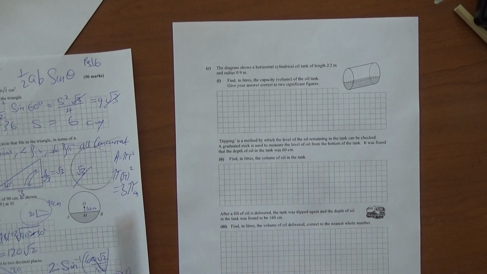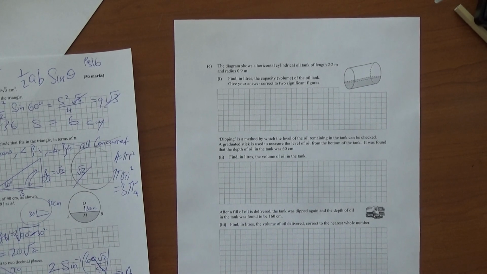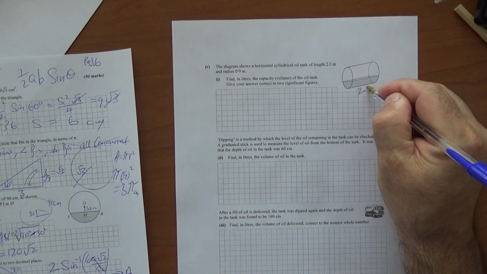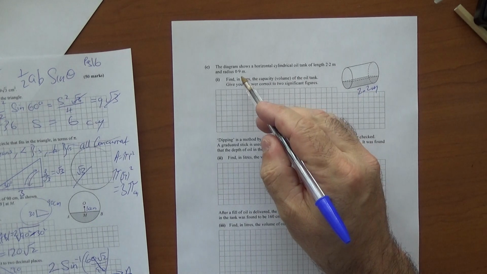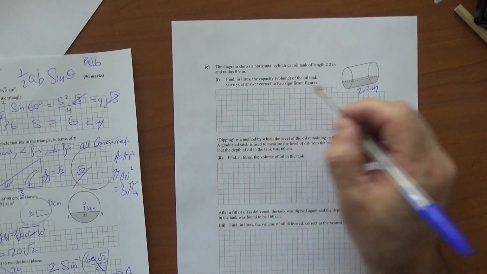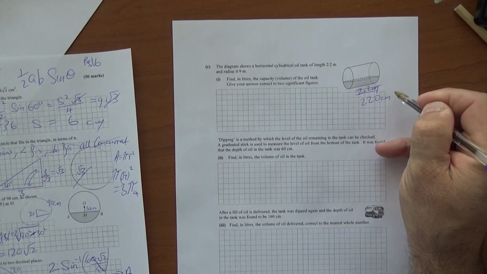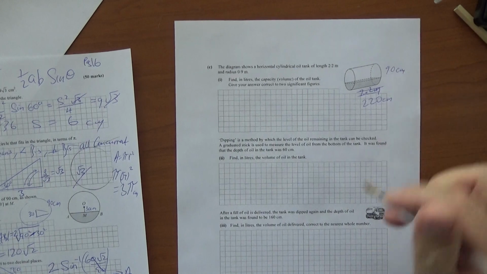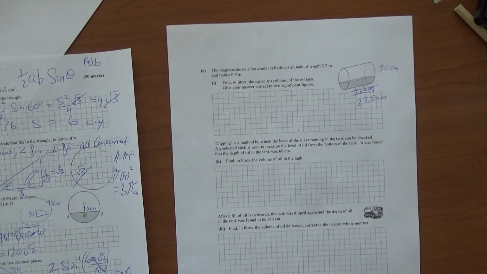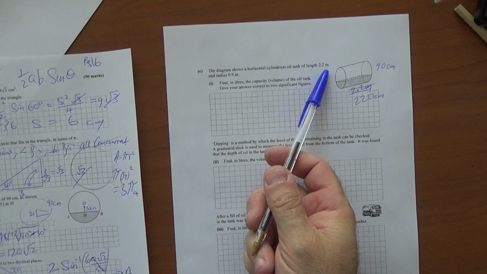Okay, so the diagram shows a horizontal cylinder oil tank of length 2.2 meters and radius, well, that's 90 centimeters, so this is the same. So let's just understand, if we want to connect this back to what we were just doing, then we have a 90 centimeter cross section here. So let's immediately recast the problem in centimeters rather than in meters.